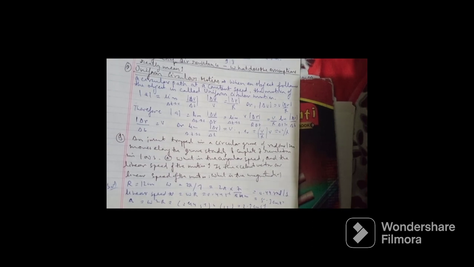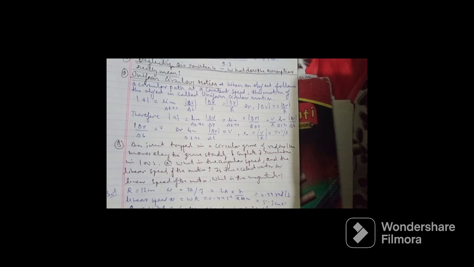So for the same, in a review of point one, the average speed of an object is greater than or equal to the magnitude of the average velocity over its given time interval. The two are equal only if the path length is equal to the magnitude of the displacement.